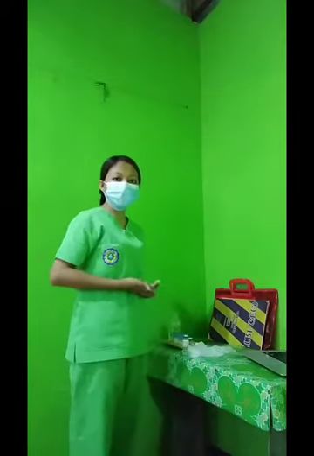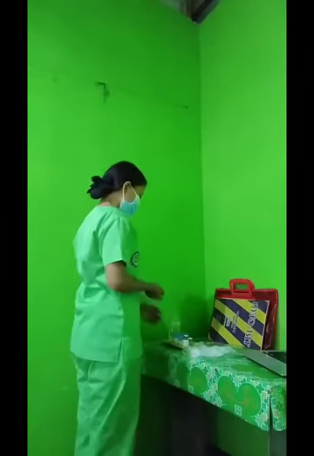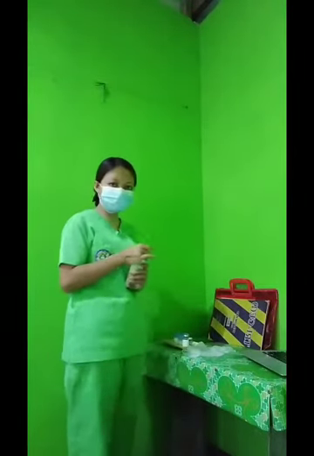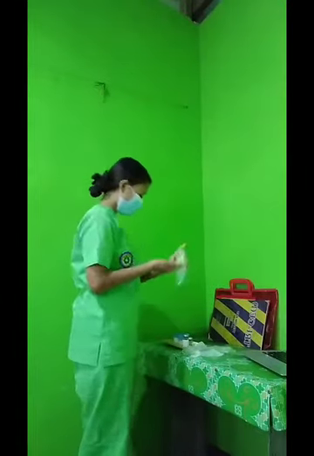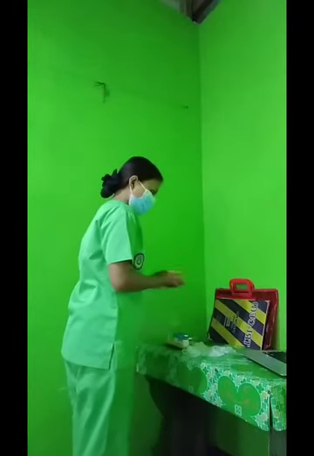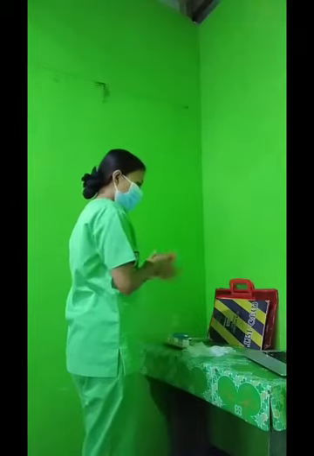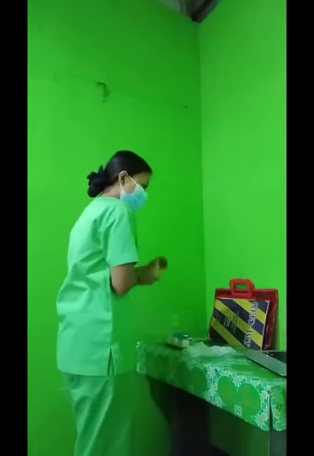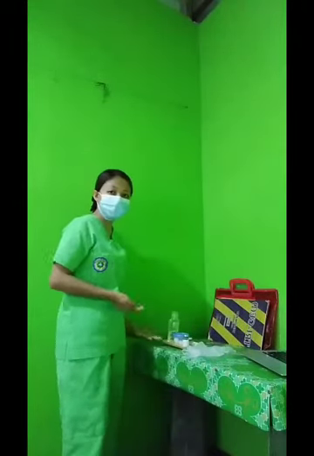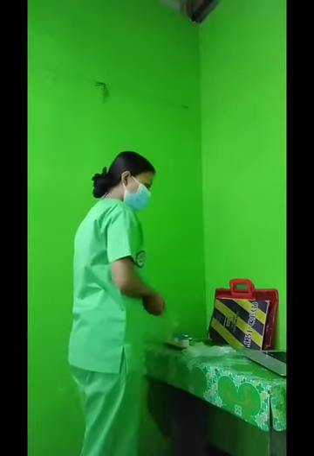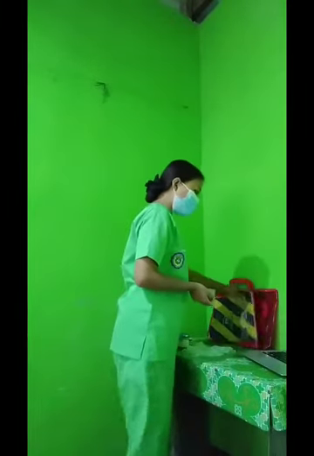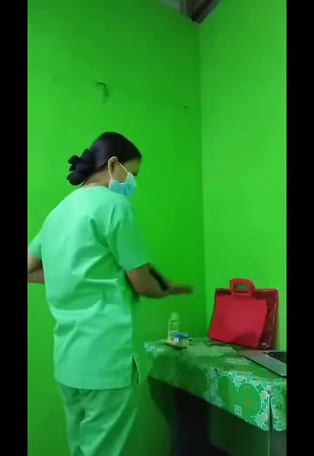The third procedure is to perform hand hygiene. Then next, prepare medications for one patient at a time. Then, read the medication administration record.